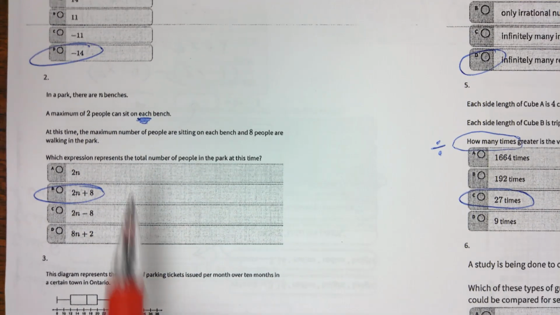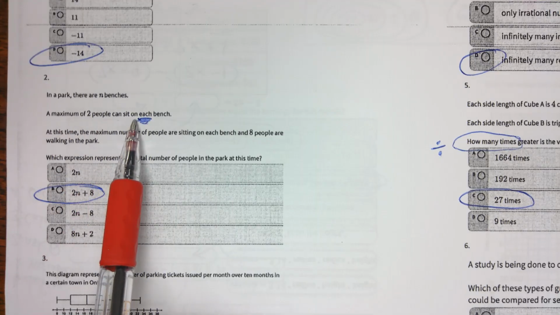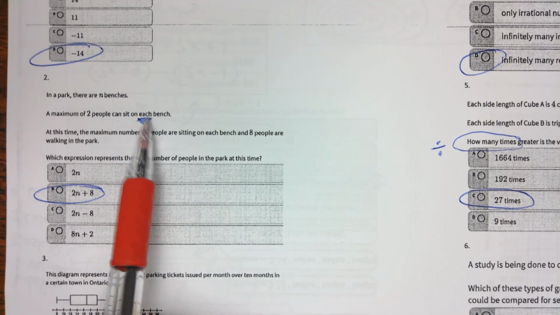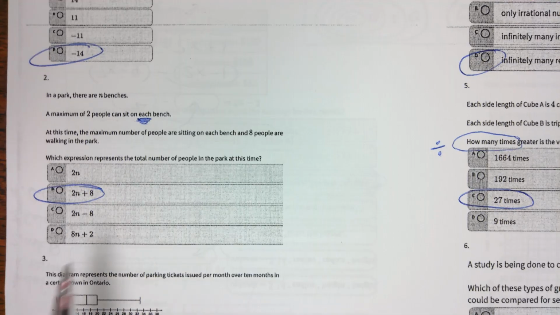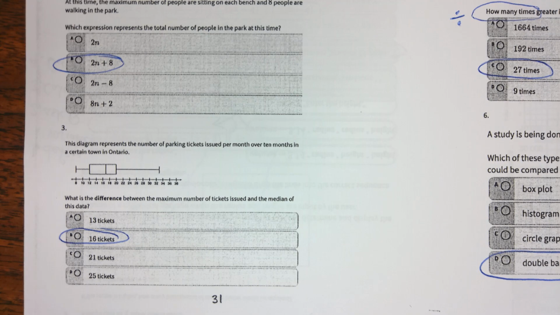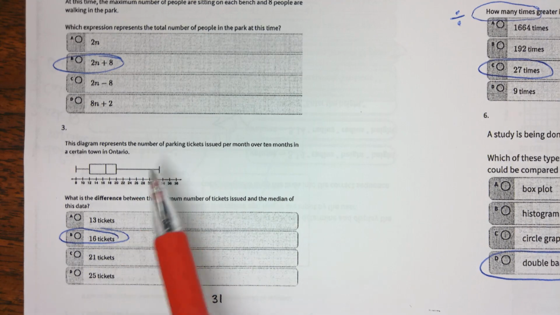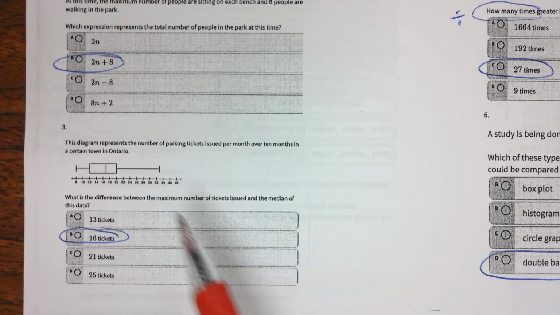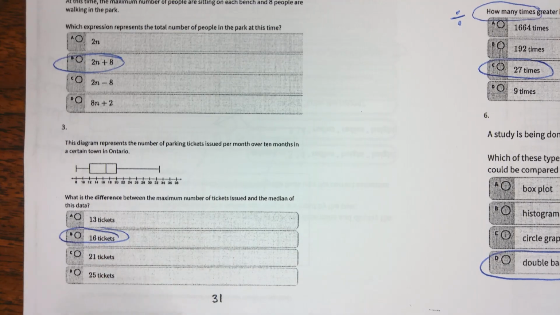Number 2. Maximum of 2 people can sit on each bench. So again, the "each" tells you that this is your slope. So 2n plus 8. Box plot. Yesterday's assignment, I saw some people did not draw me a box for a box plot. So that's a problem, okay? I should see a box in a box plot.